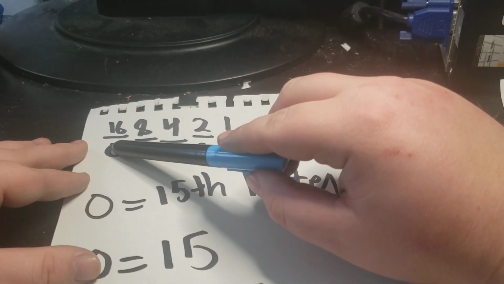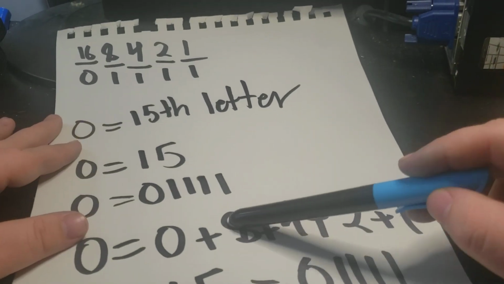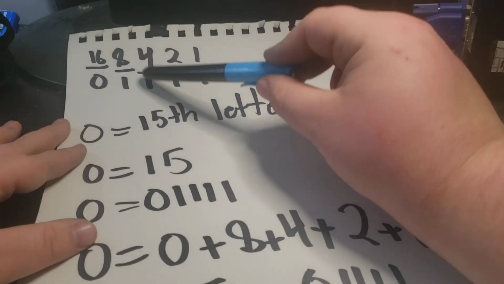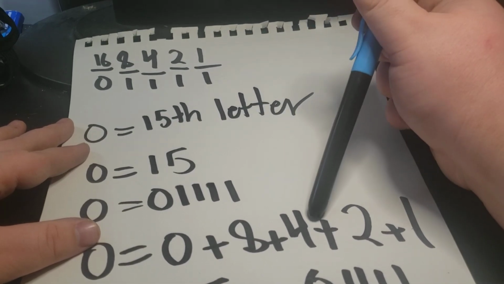16 is too big for 15. So we take an 8. So we have an 8 down here, right here. And then we say, okay, well, 8 plus 4 is 12, which isn't bigger than 15. So we put a 4 down.